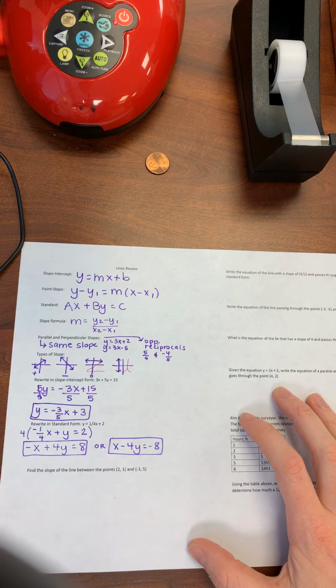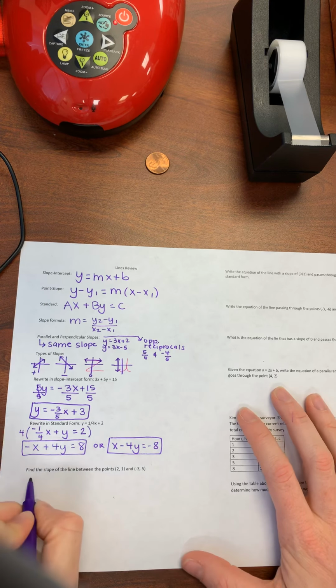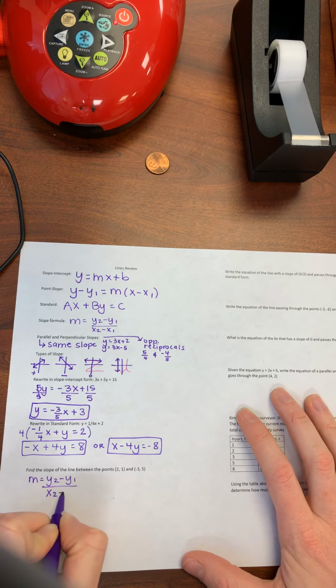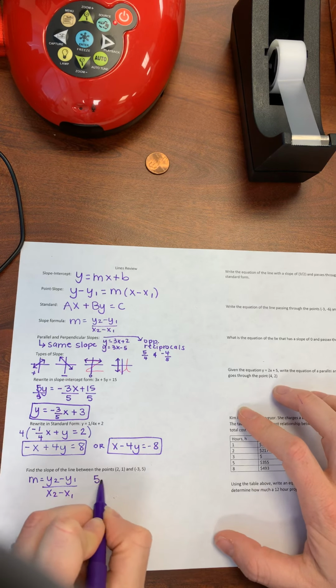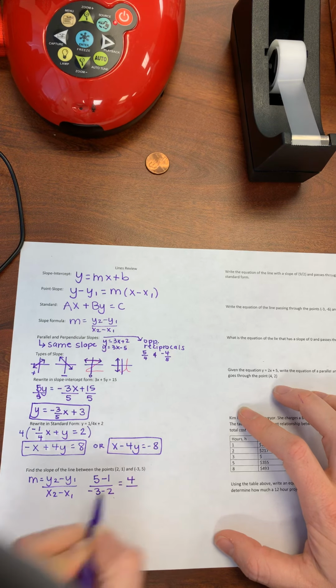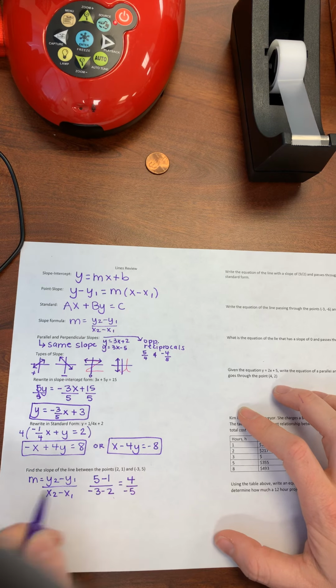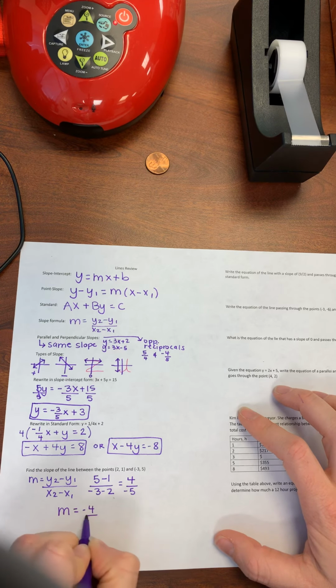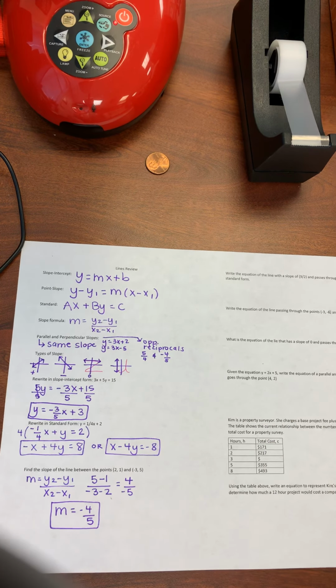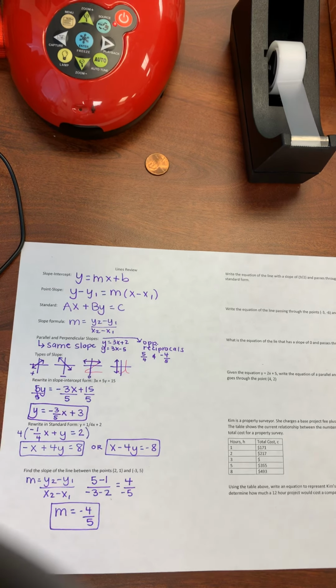All right, the next one says, find the slope of the line between the 2 points. Remember, that is your y2 minus y1 over x2 minus x1. So I'm going to say 5 minus 1 over -3 minus 2. 5 minus 1 is 4, -3 minus 2 is -5. So m equals -4/5. Okay? I know I went through that quickly, but I feel like you probably have a pretty good grasp. Most of it is just a reminder for you because it's been a while since we have talked about lines.